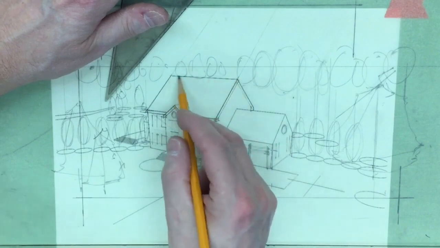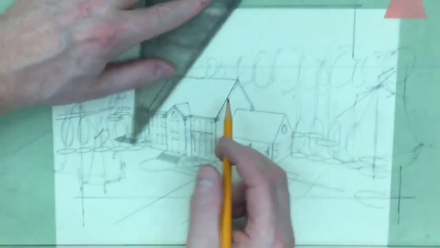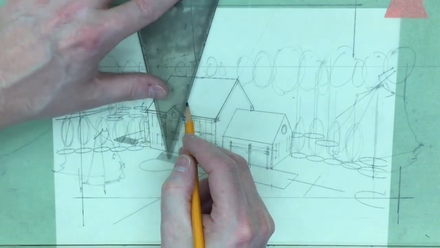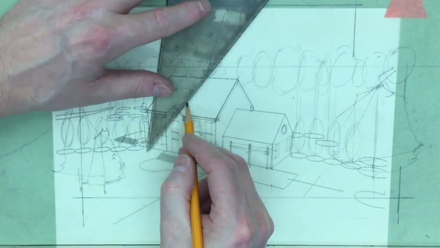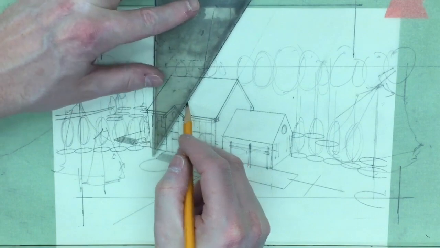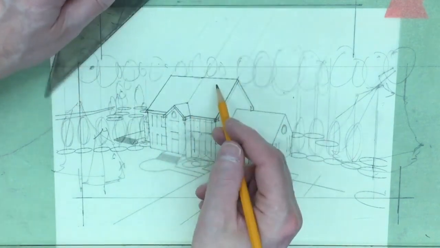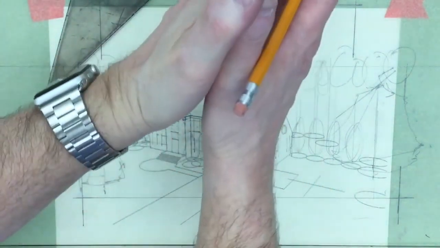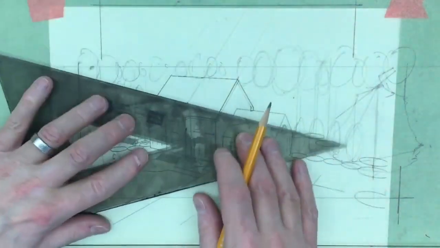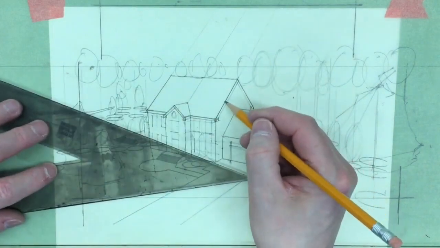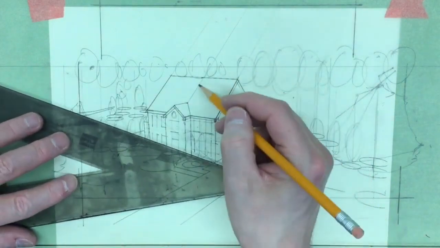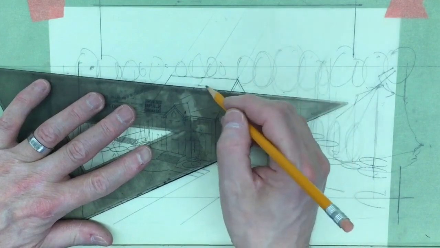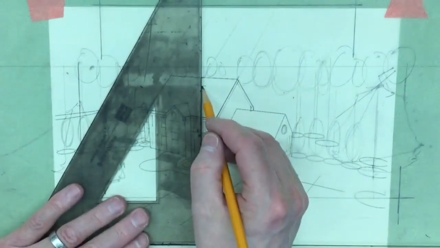Now I'm going to try and find out where that chimney is. And so I'm just going to eyeball it and guess that that's where the center line of the roof is. I can infer that the edge of the chimney is there.